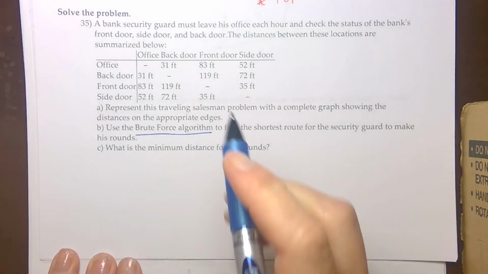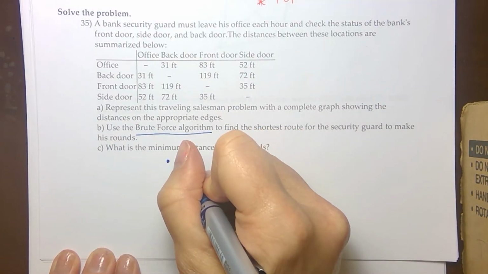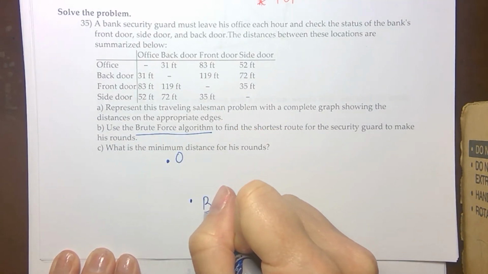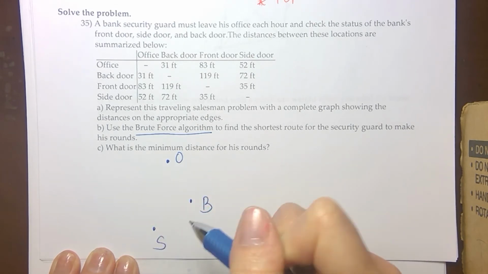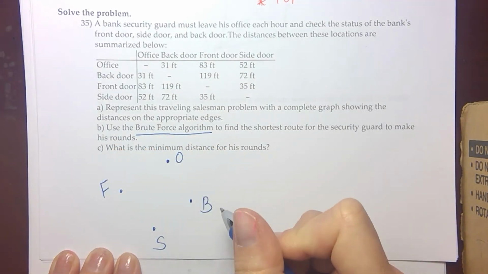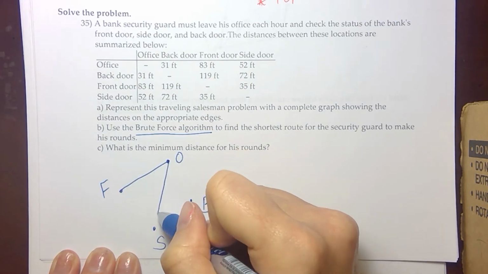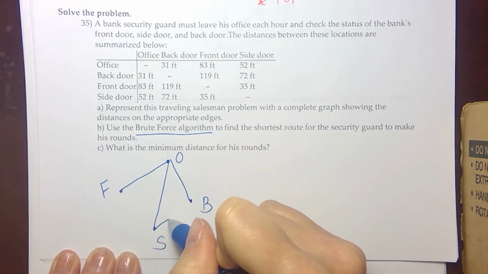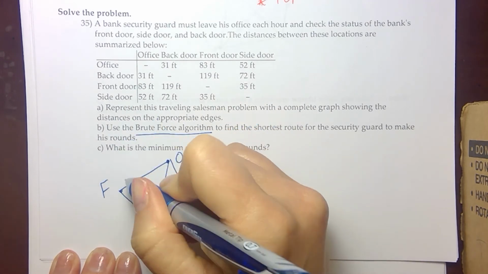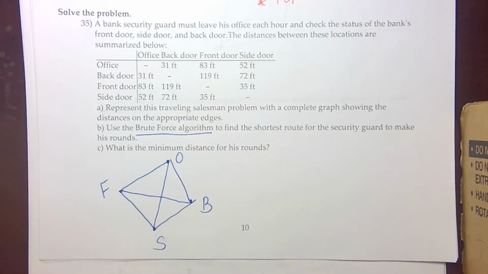Our first step is to create our graph. He's going to start at the office. He's got to check the back door, the side door, and the front door. A complete graph connects each of these to each other vertex with as few edges as possible, so only one edge between each pair of vertices. So that's what my graph is going to generally look like. And then I need to put in the weights.